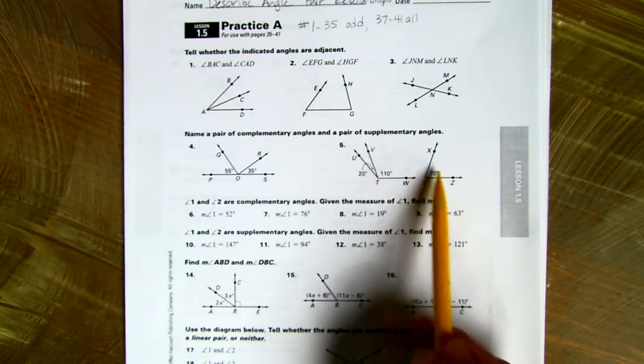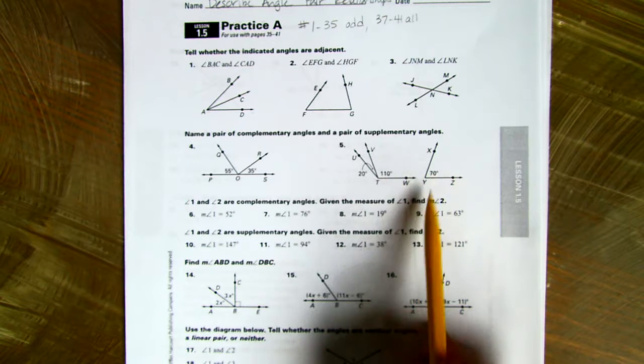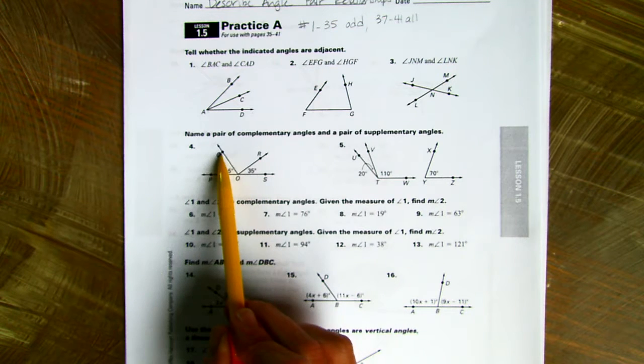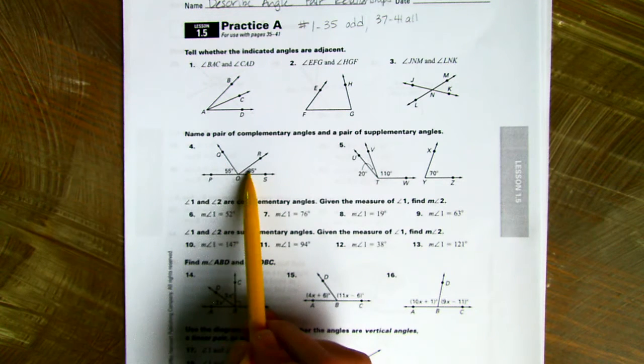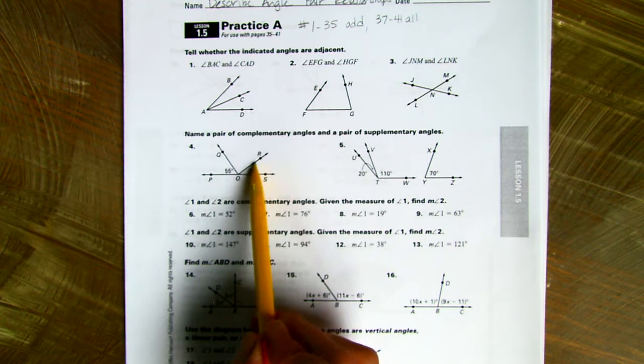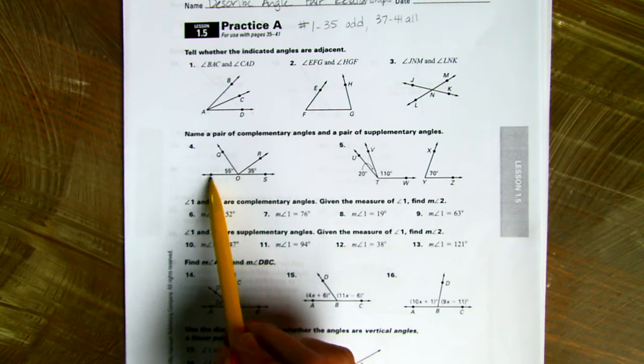And they don't have to be in the same diagram. There's a pair of supplementary angles. There's a pair of complementary angles. Here it gets a little tricky. Obviously, these 2 angles add up to 90, so they're complementary. Supplementary, I would need like ROS and ROP, or POQ and QOS.